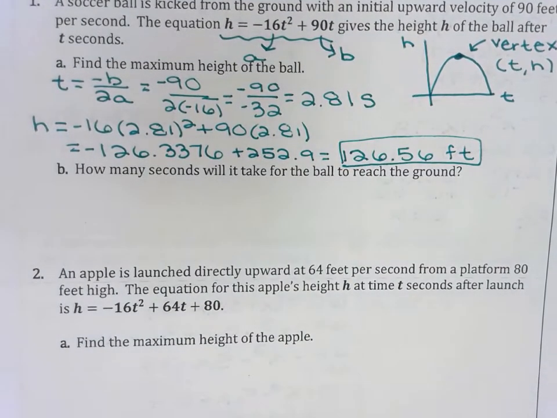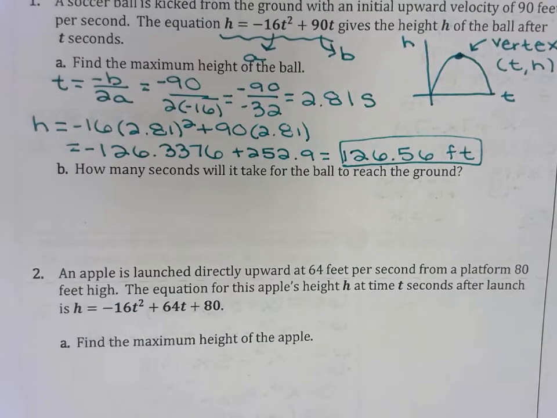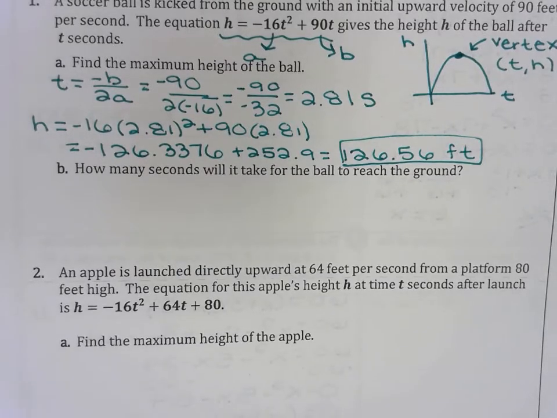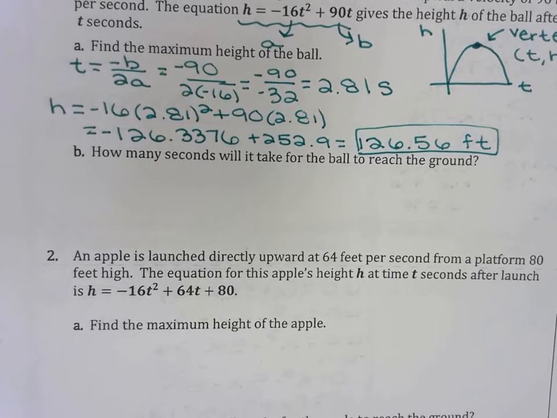So if I want to know the maximum height, you're looking for the y value of the vertex, basically, which you know how to do. We're just using different variables. Okay, any questions on that? Nope. Okay, let's look at part B.